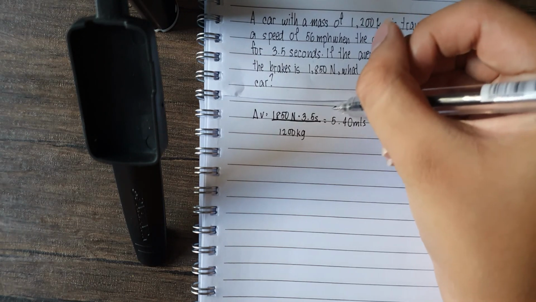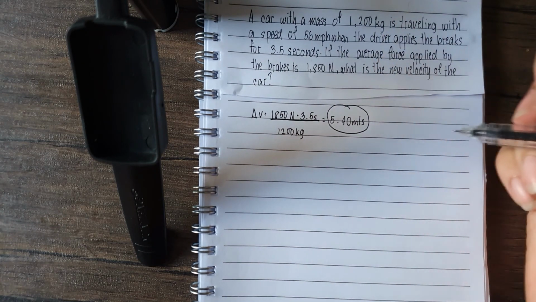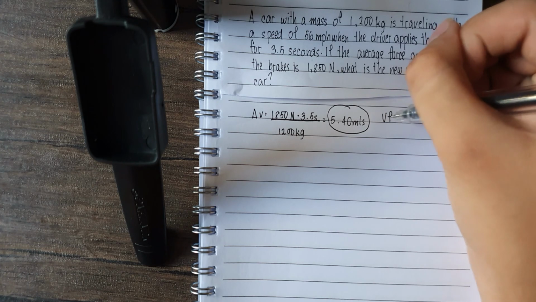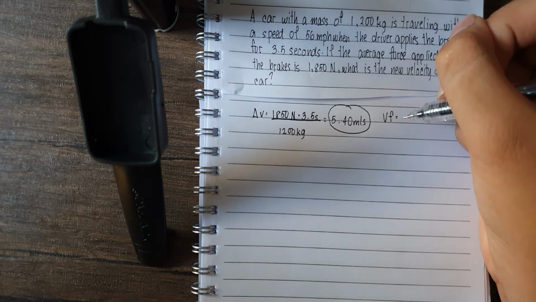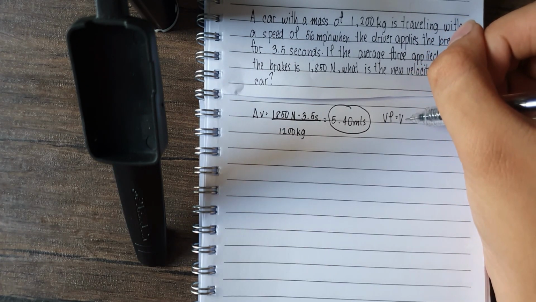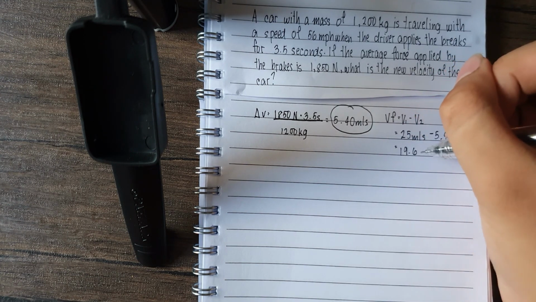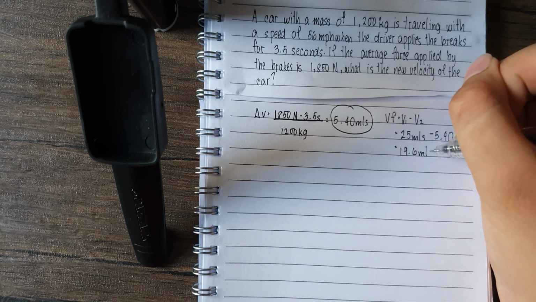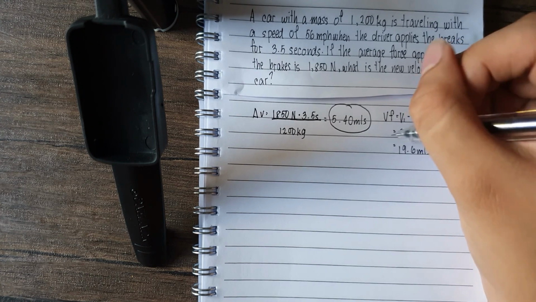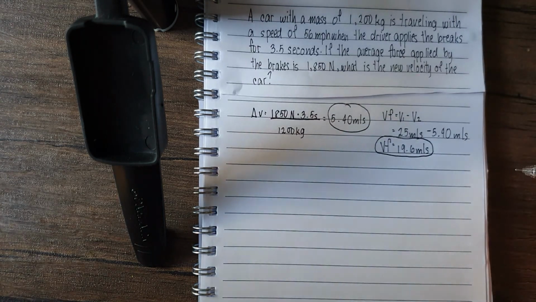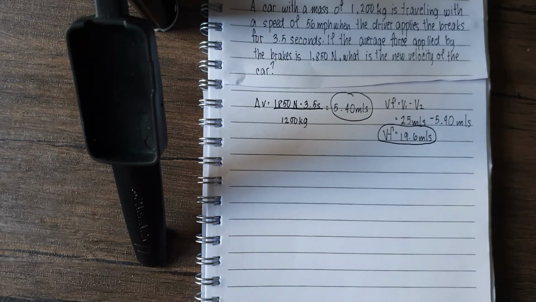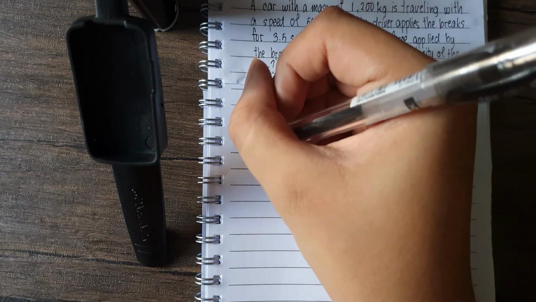So now we will find the final velocity. Final velocity is equal to first velocity minus second velocity. Now, final velocity is equal to 25 meters per second minus 5.40 meters per second. Final velocity is now equal to 19.6 meters per second.